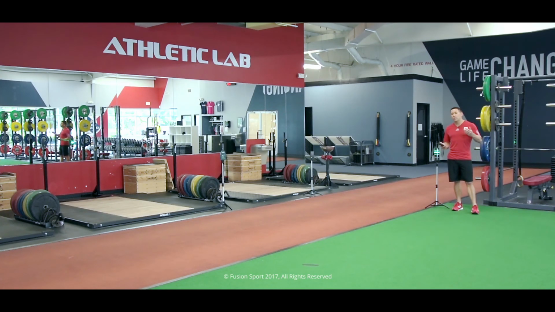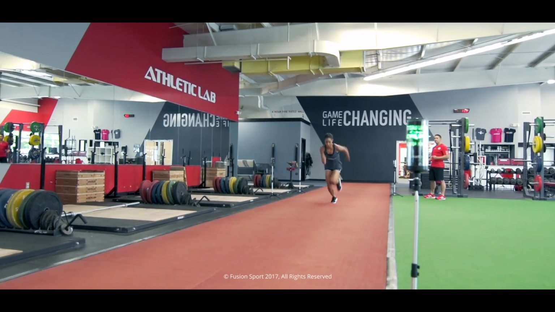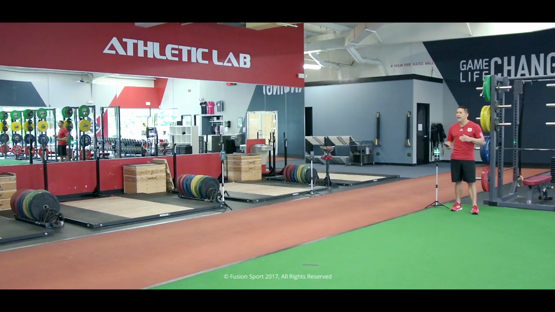On that one there, we saw that drop-off in performance. We've reached the threshold of total volume that I'm looking to see in a workout like this, and we're seeing that decrement in performance. I think it's safe to say that we can cut this workout and move on.